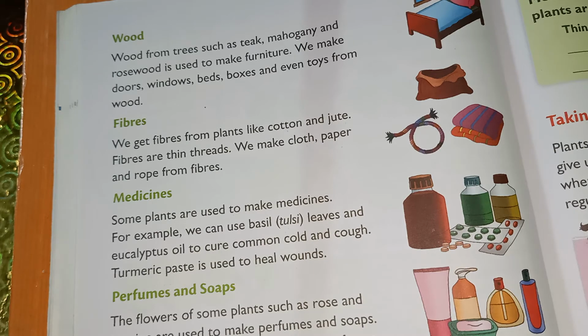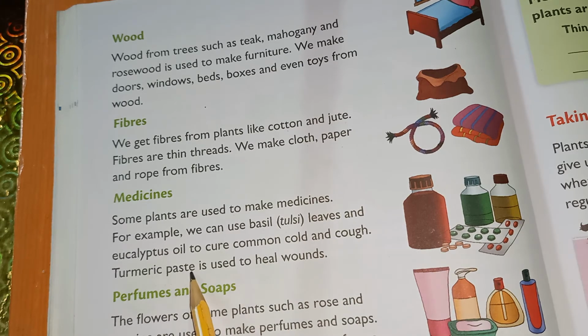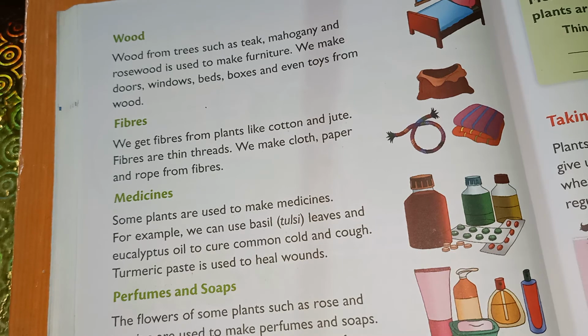Mint leaves can be used to get relief from gastric and indigestion problems. Turmeric paste is used to heal wounds. The bark of cinchona plant can be used to heal fever. So there are different plants which can be used as medicines.